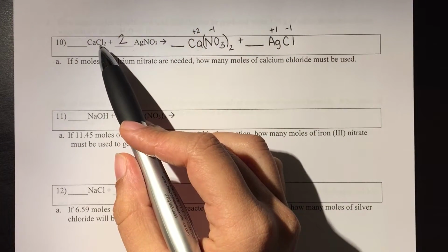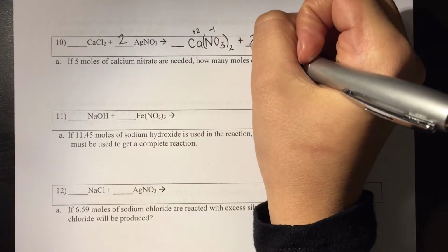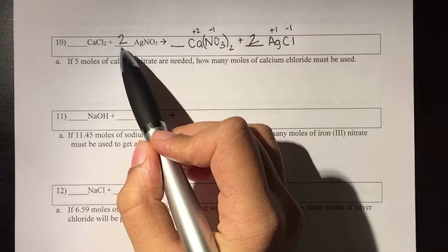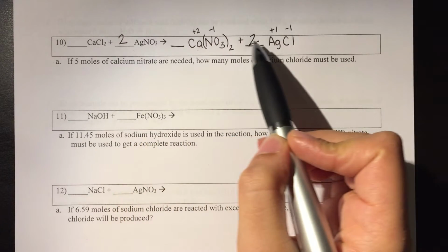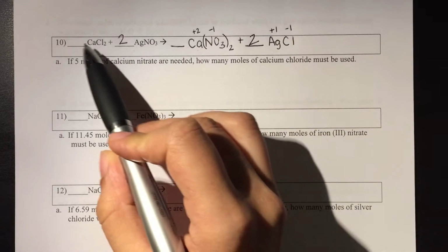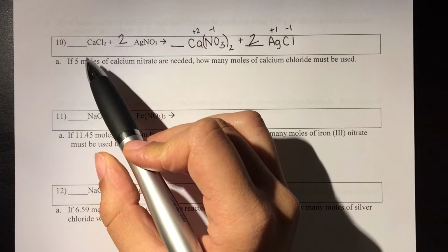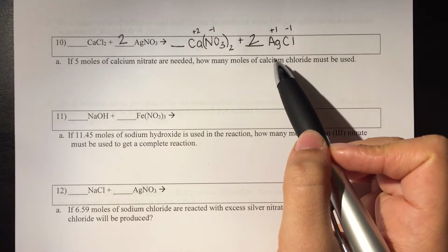And then we needed to balance our chlorine, so we had 2. And so in order to get 2 here, we're going to put 2. In both of the situations, this affected our silver. So I have 2 silvers, but luckily here now I have 2 silvers also. And our calcium remains balanced. So now we have a completely balanced equation. We can solve our problem.